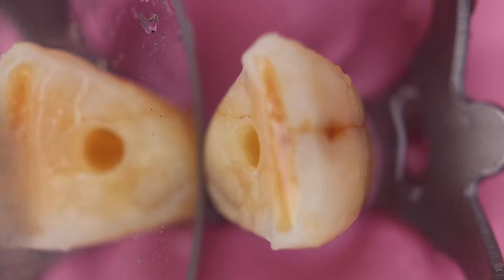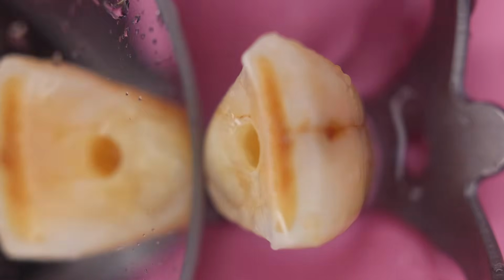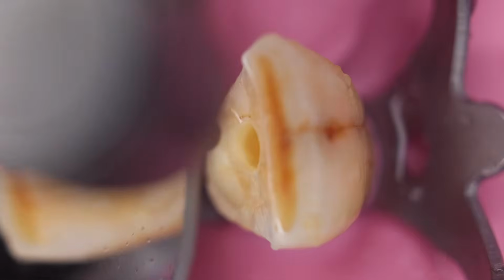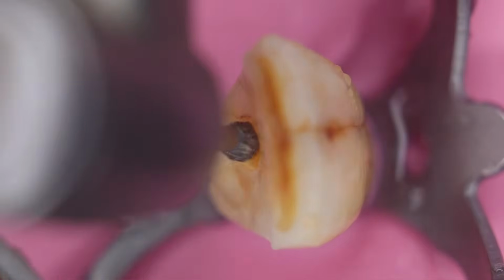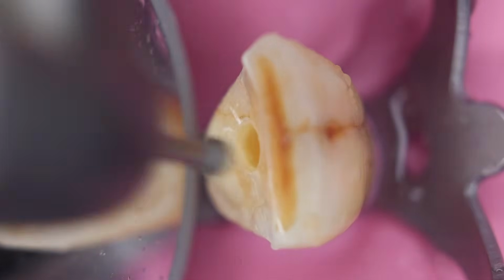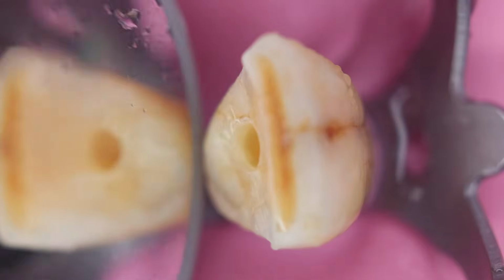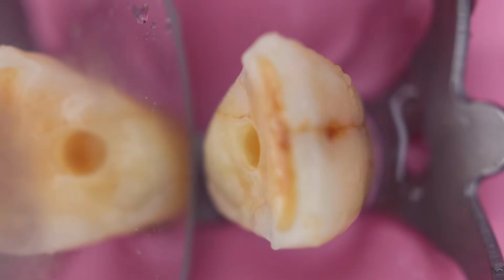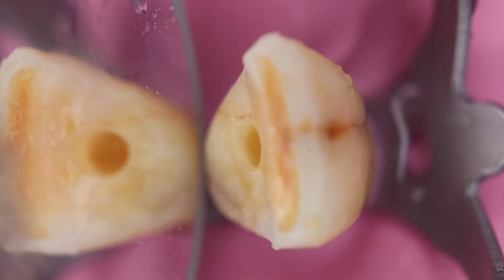So now is the time to angulate this round burr into the long axis of the tooth. Now you can angulate this burr, and then we will shape the access cavity once we get the burr drop. So hope now you can evaluate it.